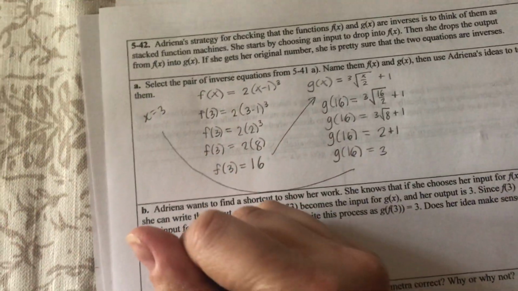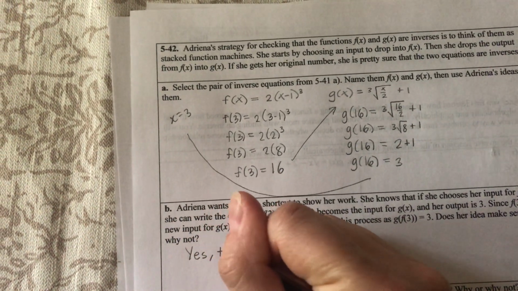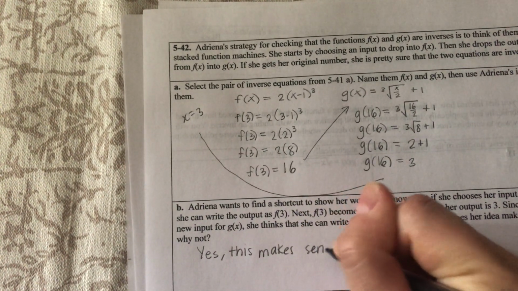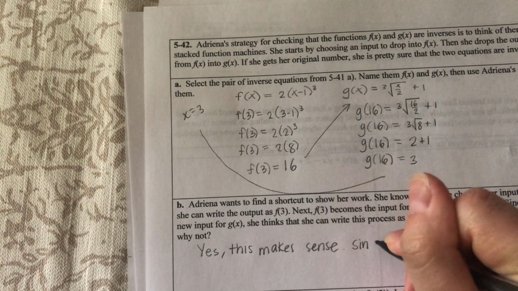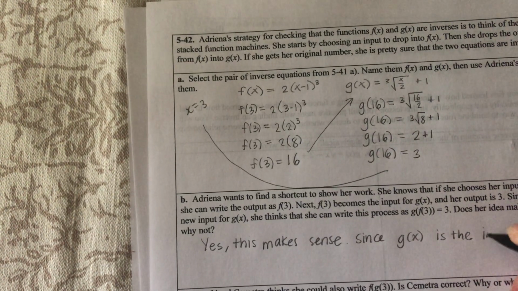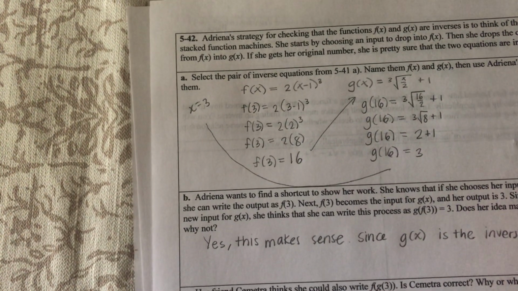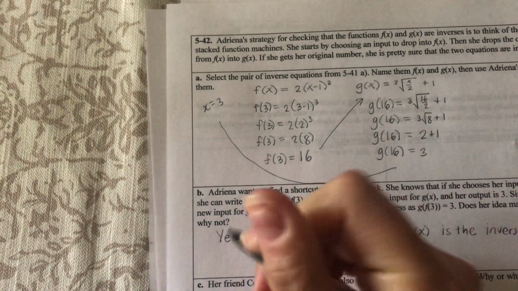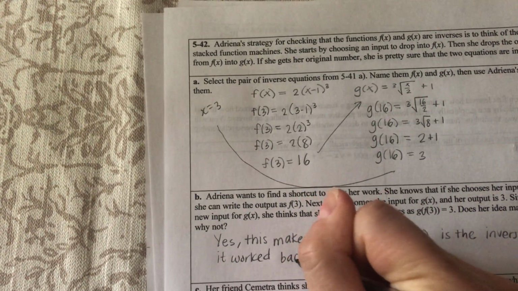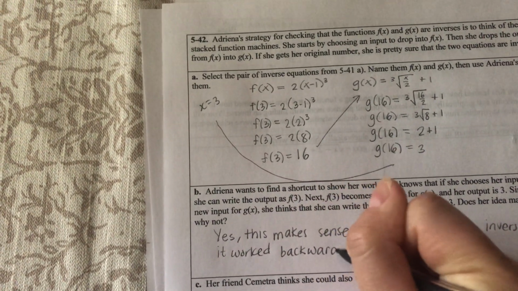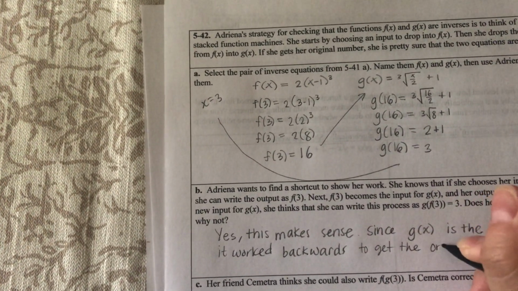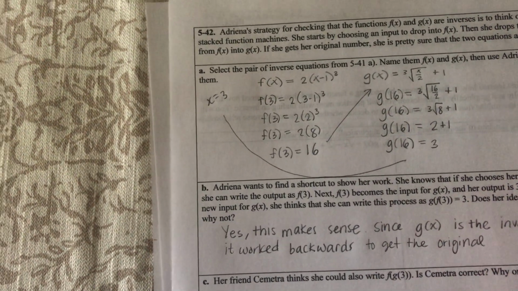It's exactly what we did in letter A. Since g of x is the inverse of f of x, it worked backwards to get the original input.